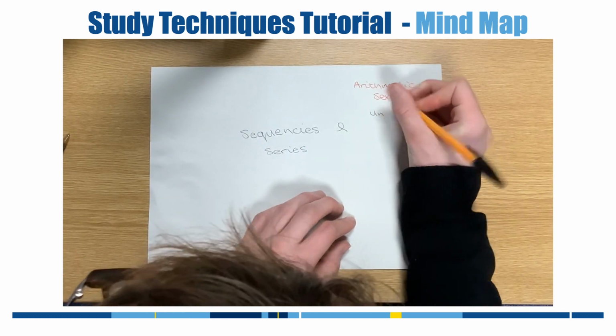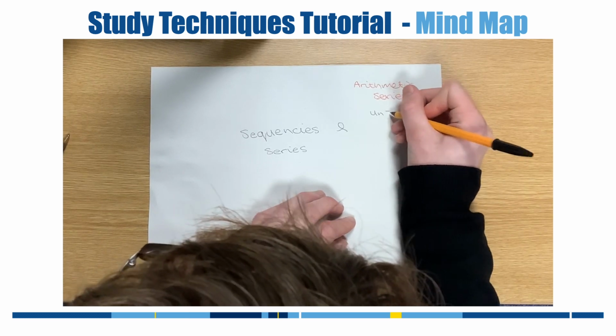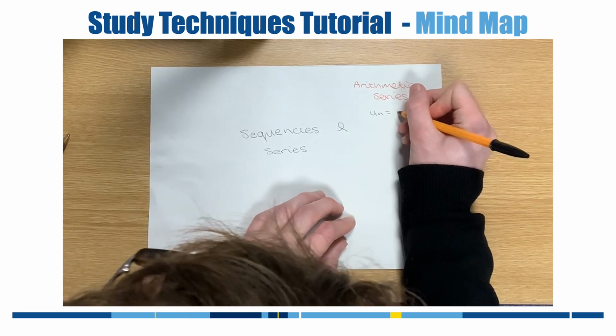If you were in a subject like history and needed to use a mind map to study, you could do something like putting key dates in.